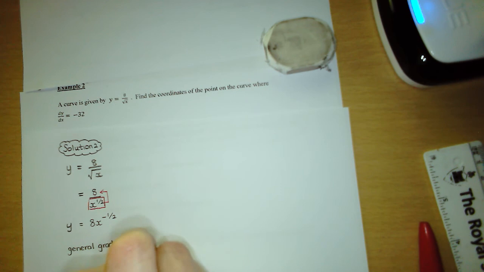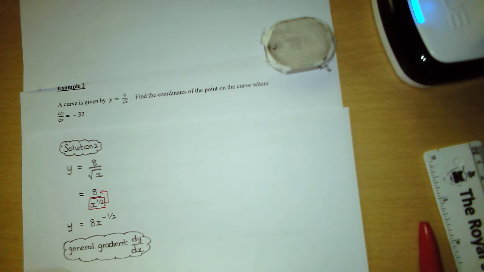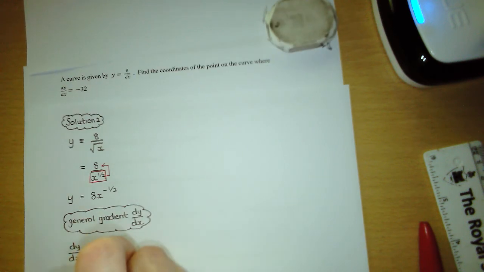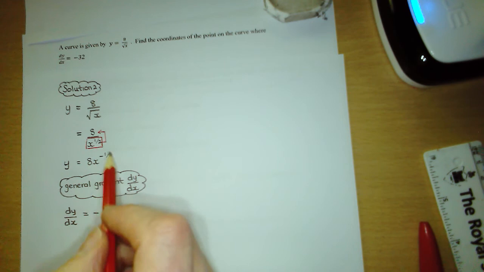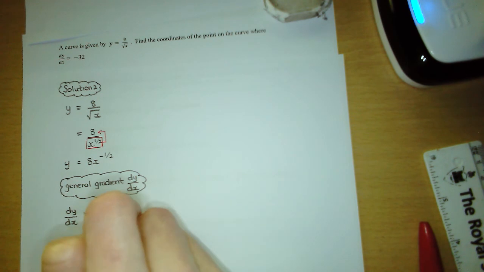And our general gradient is always known as dy by dx. So differentiate the curve then. So we're going to multiply this term by the power of x. So 8 multiplied by minus a half, well, it's going to be a negative. And then 8 multiplied by a half is just going to be 8 over 2. And then we're going to copy down x. And then we're going to subtract 1 from the power. So that's going to give us minus 3 over 2. In other words, minus 1.5.